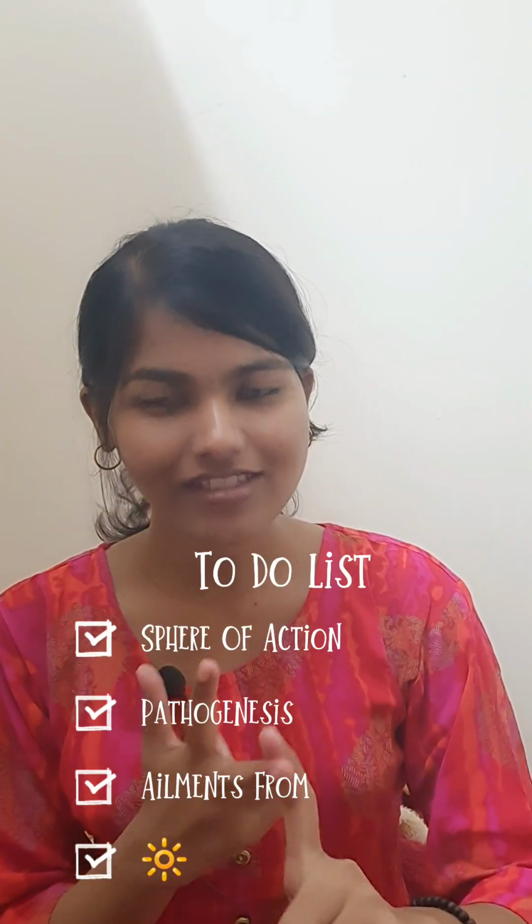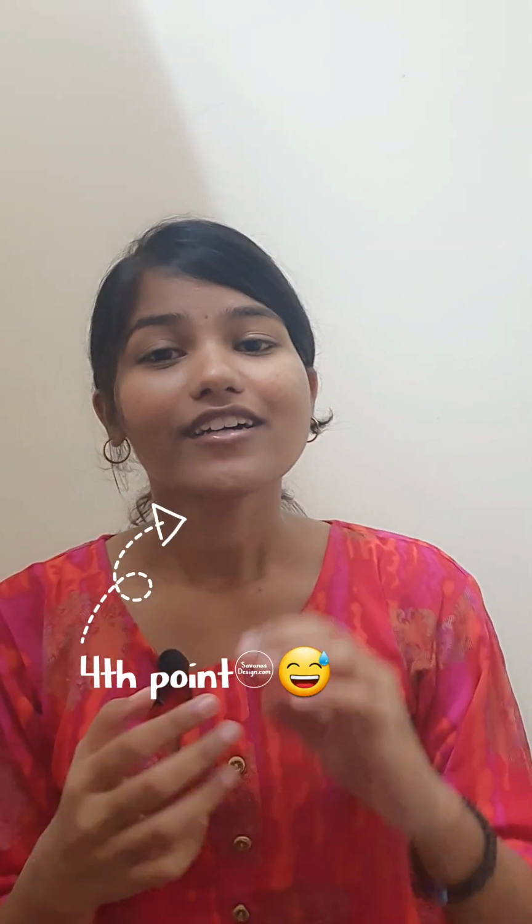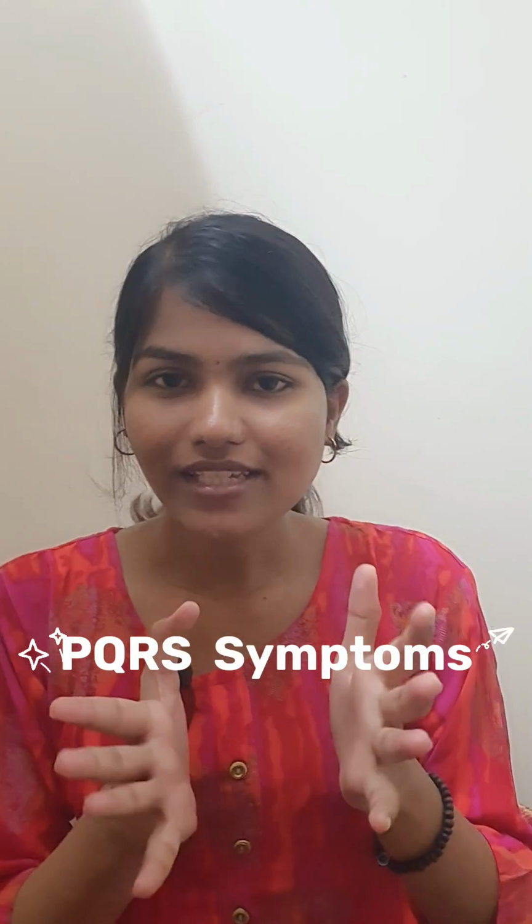Coming to the third point. Know one thing, that when you know the sphere of action, pathogenesis and ailments from, half of your remedy gets done right here itself. You can write your guiding symptoms and your particulars based on these things itself. Now there's one more part that remains in order to remember the remedy. The third point that comes into play is the unique symptom or the PQRS symptom. Now these symptoms help us separate the remedy from all other remedies.